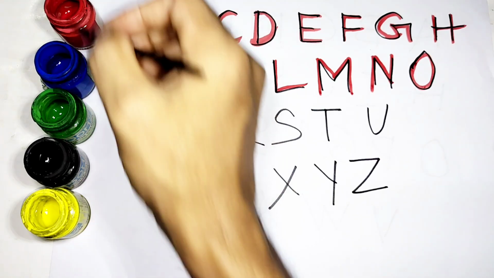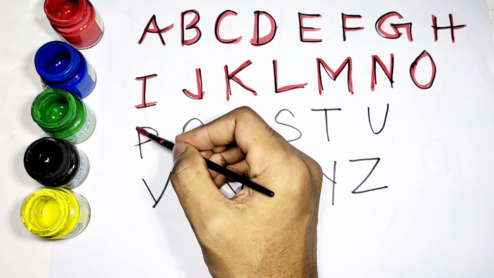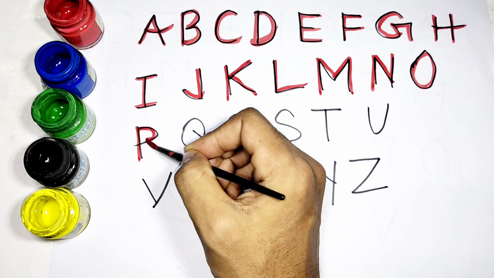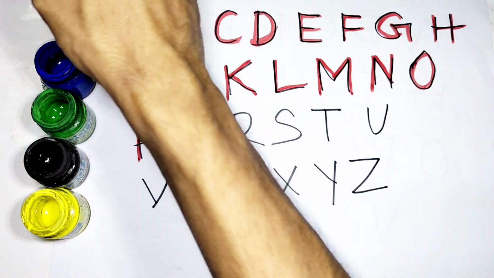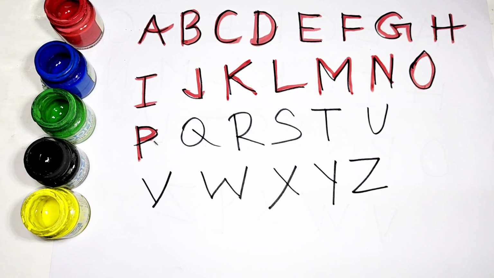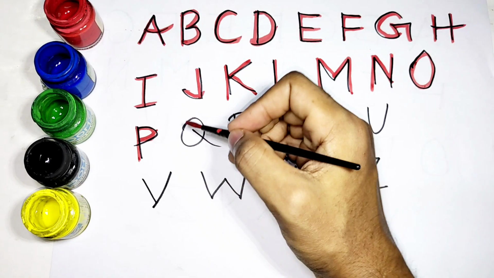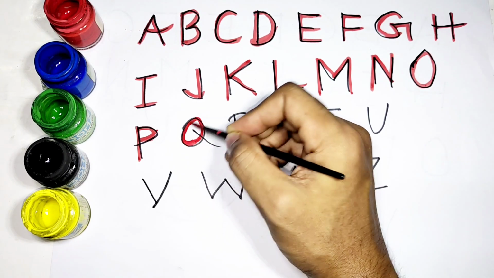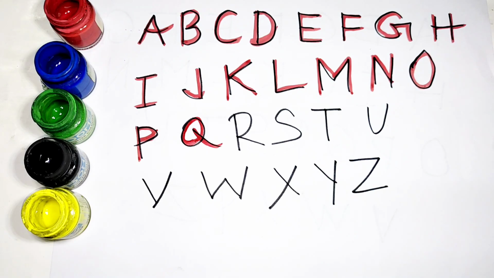The next one is O. O for orange. Now we draw the alphabet of P. P for parrot. And the next one is Q. Q for queen. And the next one is R.